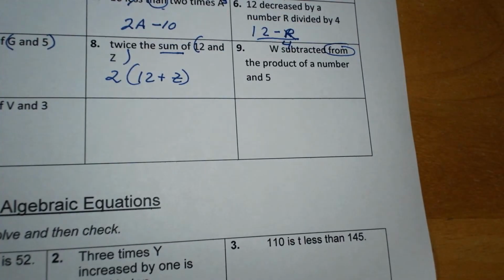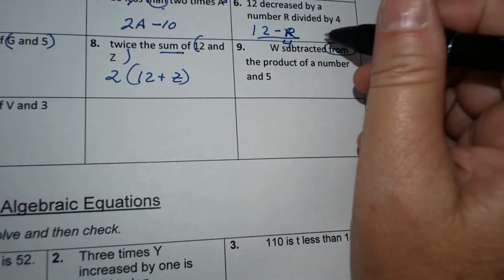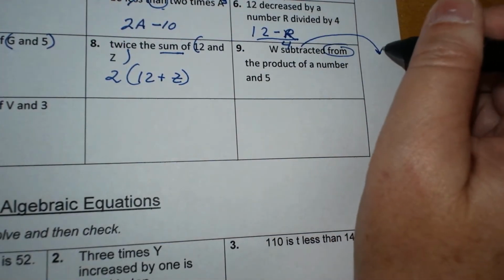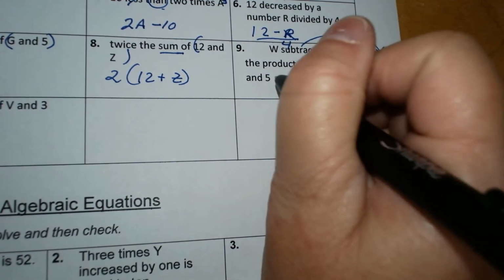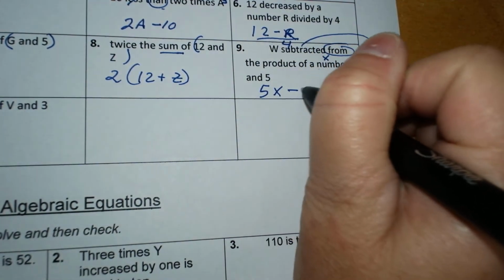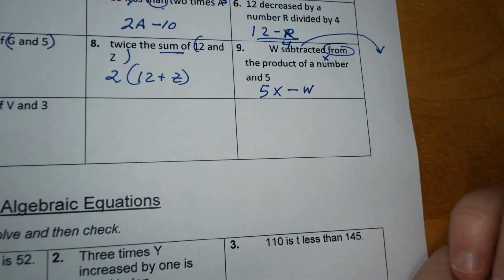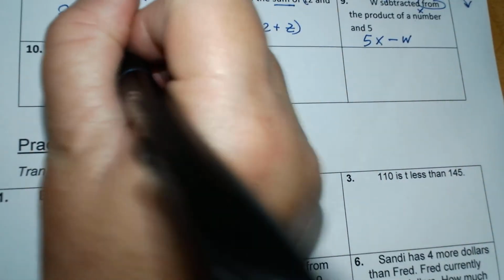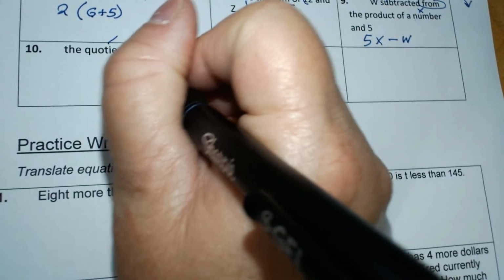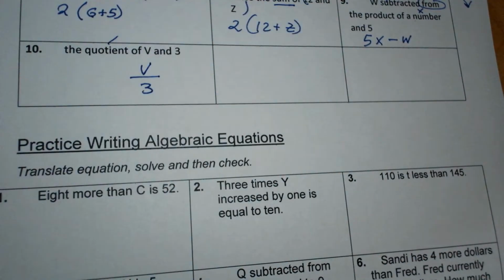From is the same as then, and it throws it to the back. W subtracted from the product of a number, which is x and 5, so 5x minus W. Quotient means divide. V and 3.